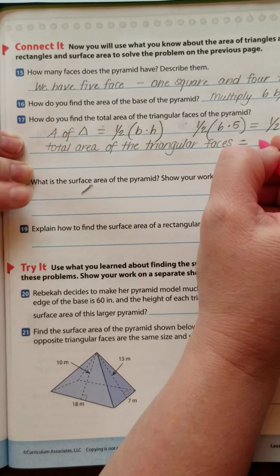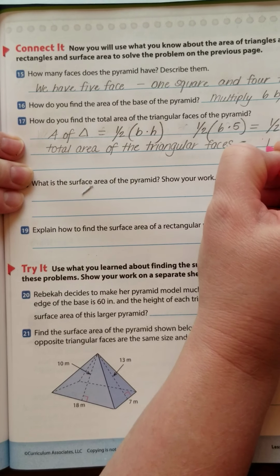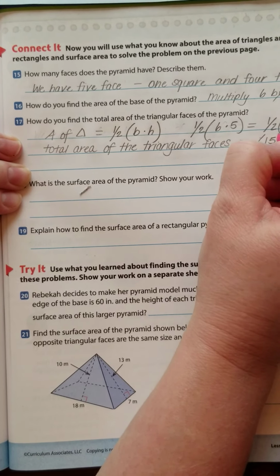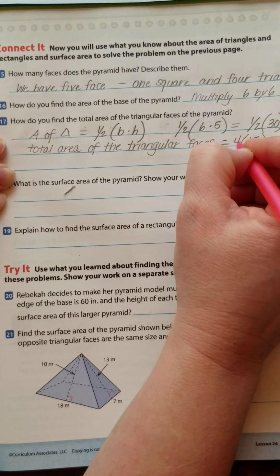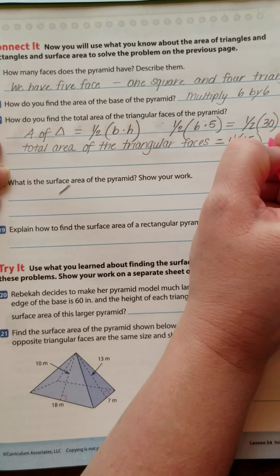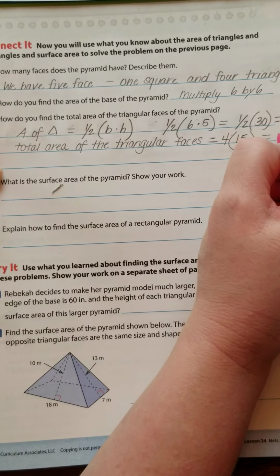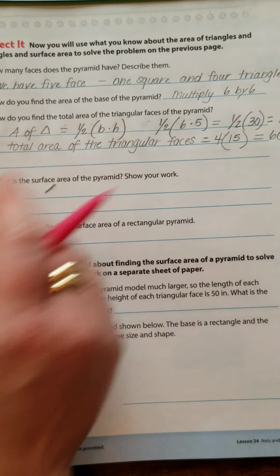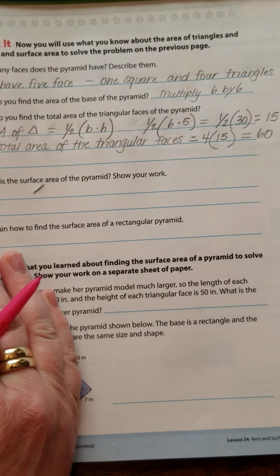Well, one of them equaled 15. And how many are there? 4. So 15 times 4 is what? Nice job, kids. 60. Okay, so let's go to the next question.